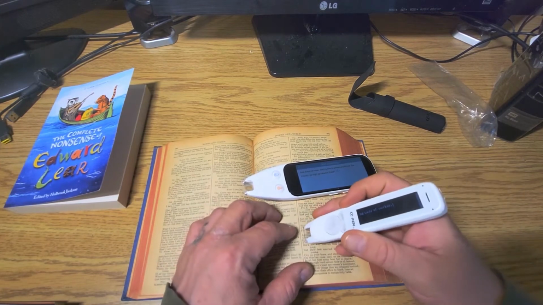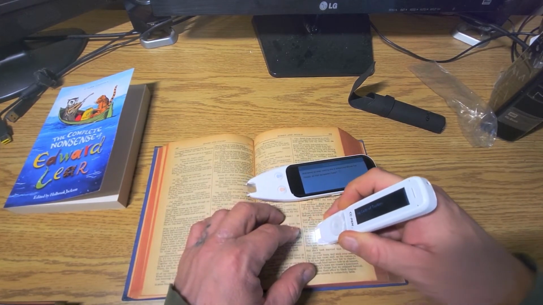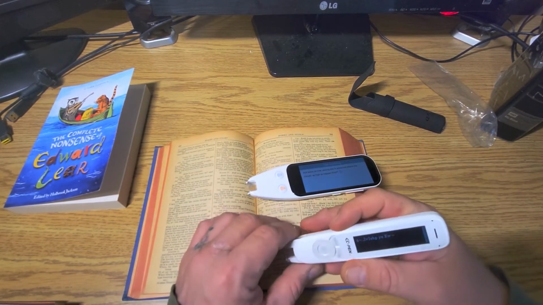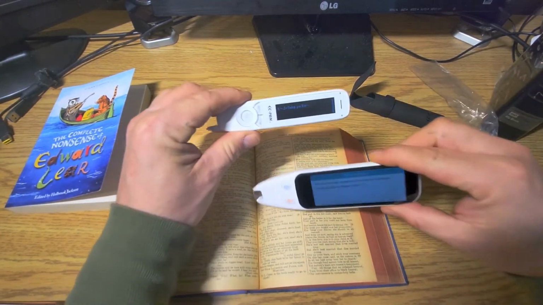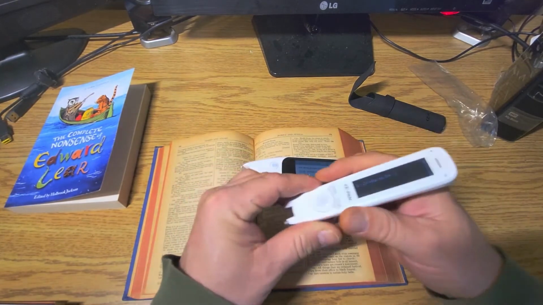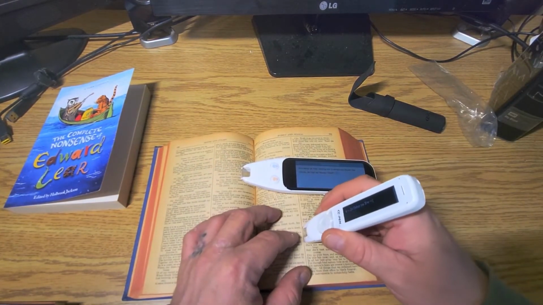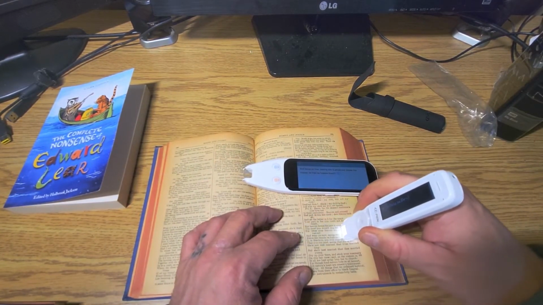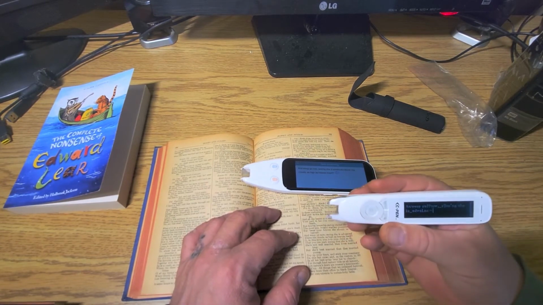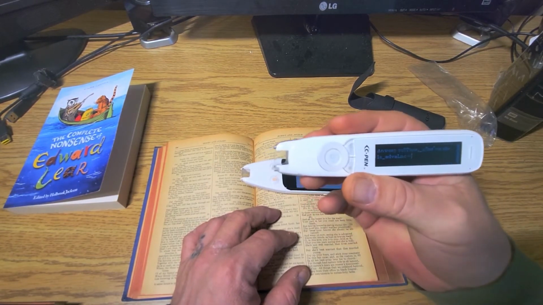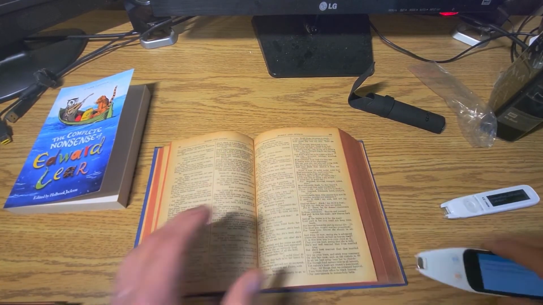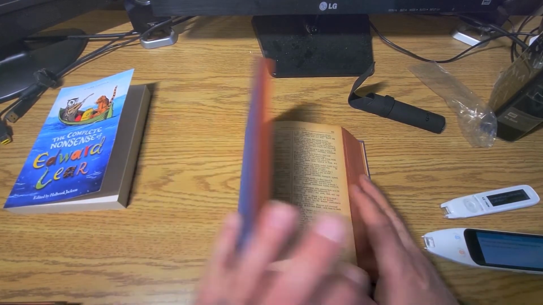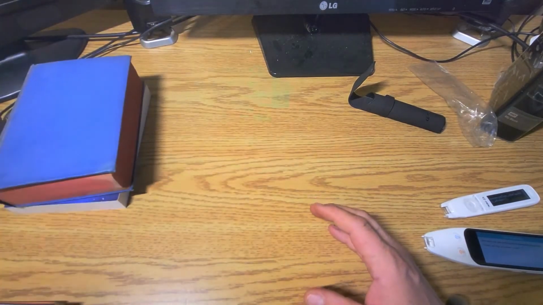With this one here, it doesn't even pick it up. So we can try that one more time. And you can see that it's not really giving me the accuracy that I need, which is a shame. So that could be frustrating for a student.